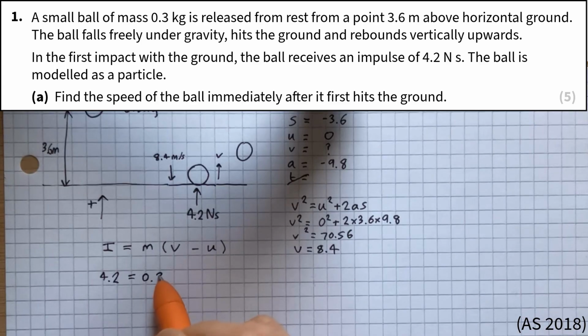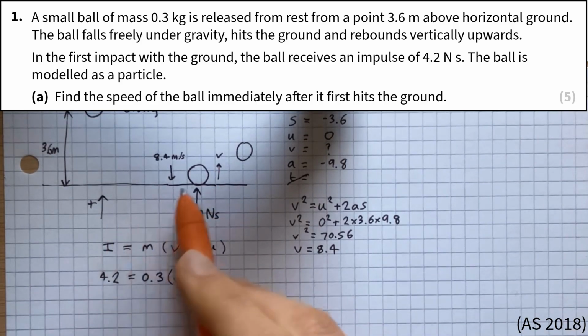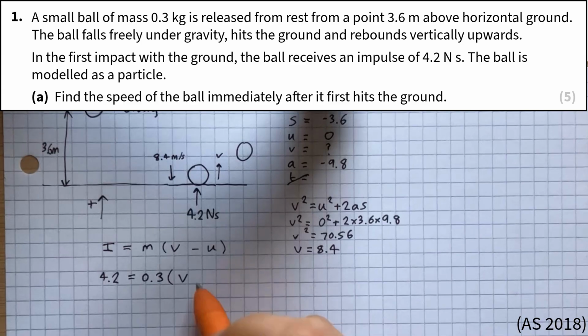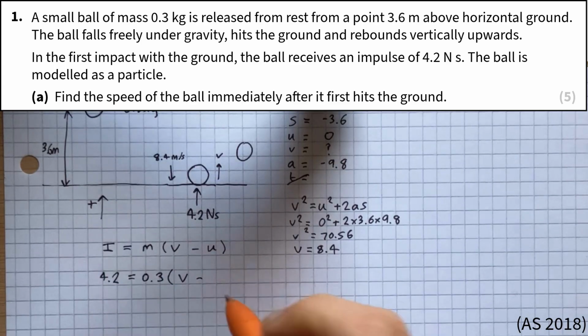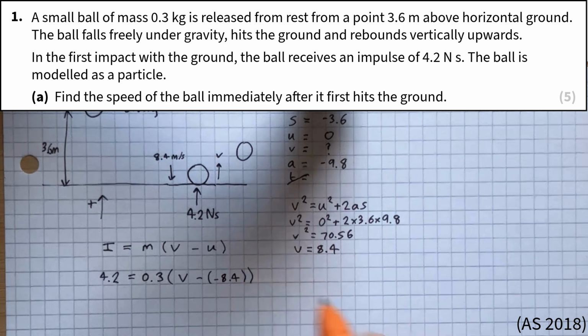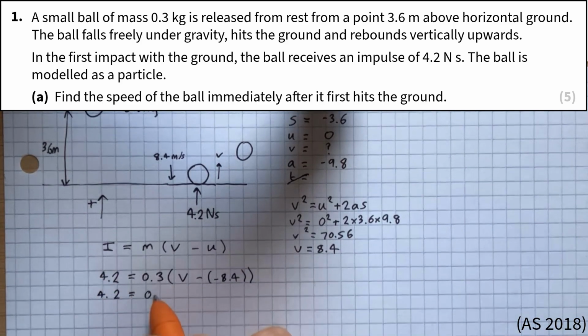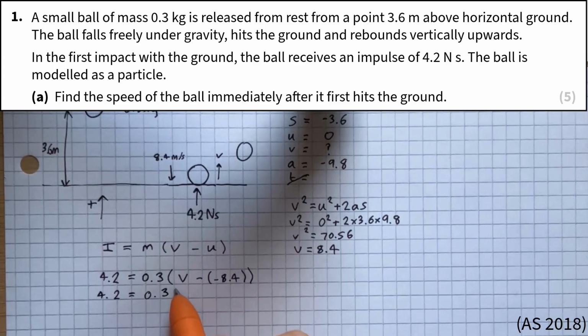The mass is 0.3, and the end speed is v. The start speed, unlike v, is in the opposite direction to positive, so we have to do minus 8.4. Because v is in the same direction as the positive arrow, then we don't need any negatives there.